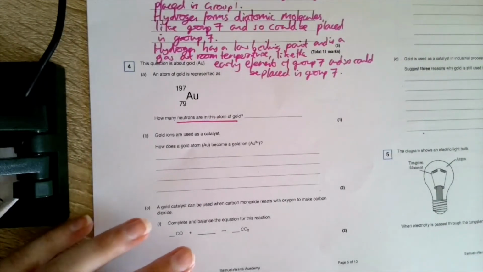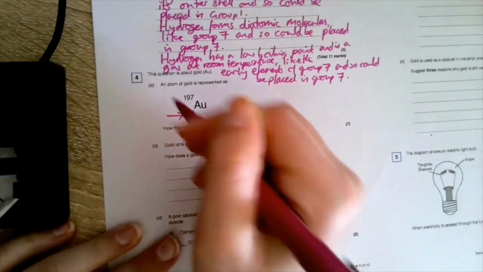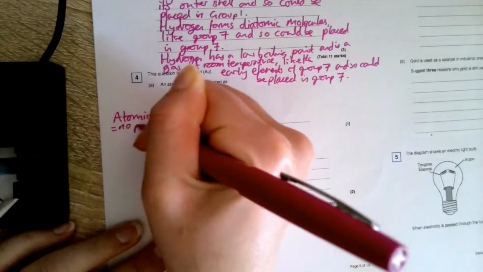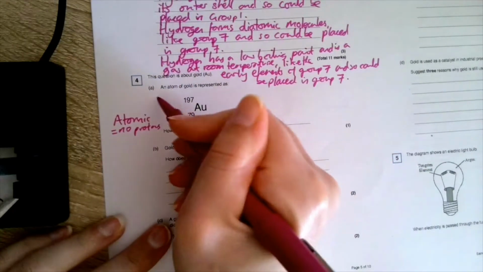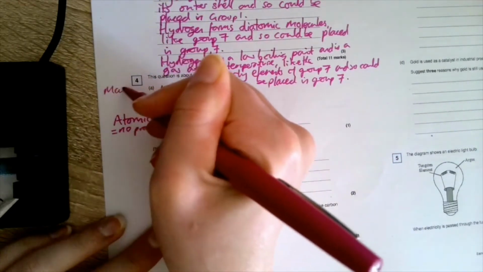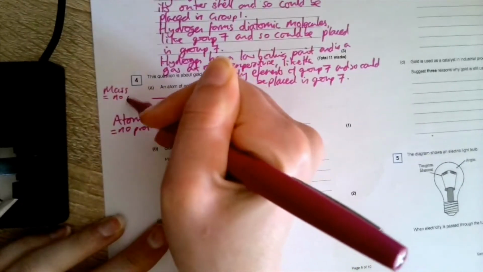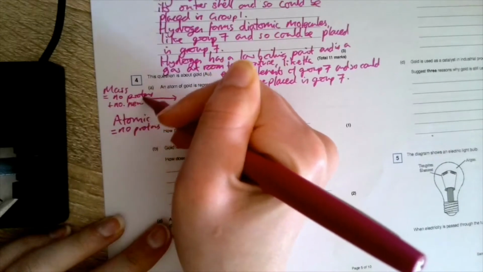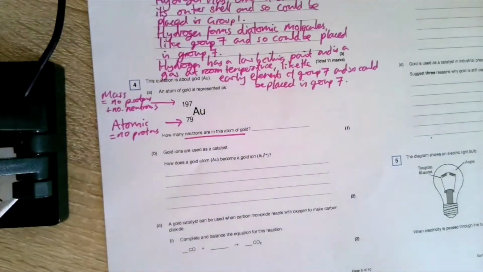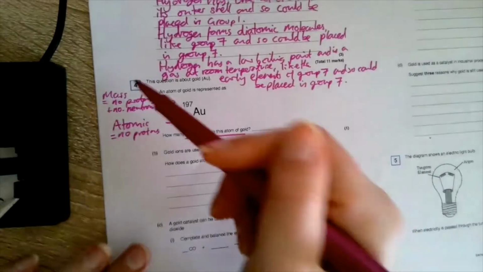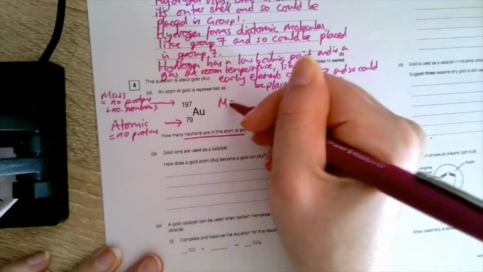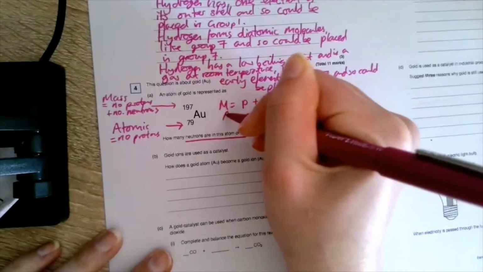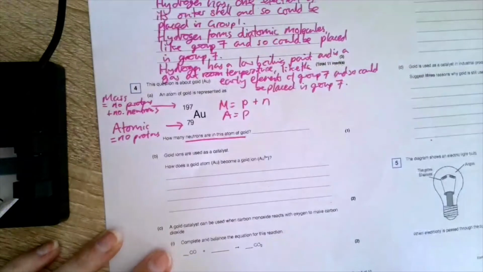So in a previous question, we said that our atomic number is our number of protons, and is a smaller one because our mass number is our number of protons and our number of neutrons, as both of these particles have mass and are found in our nucleus. But if you look, our mass number is equal to our protons plus our neutrons, and our atomic number is equal to our proton number.